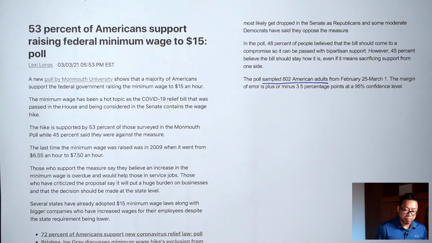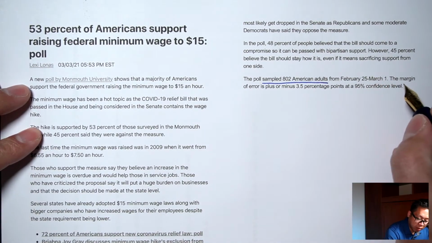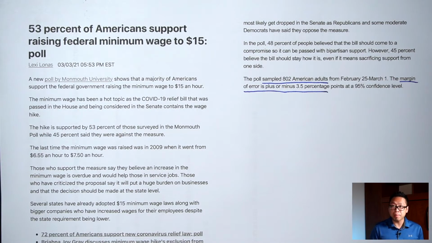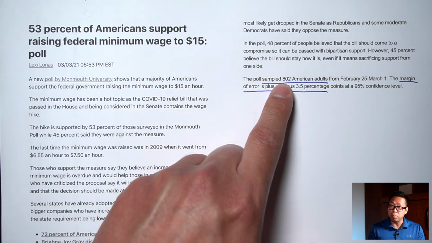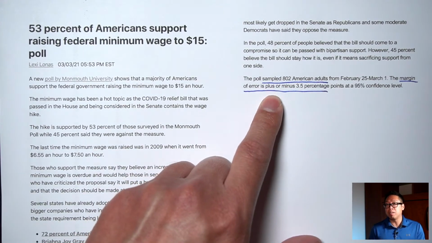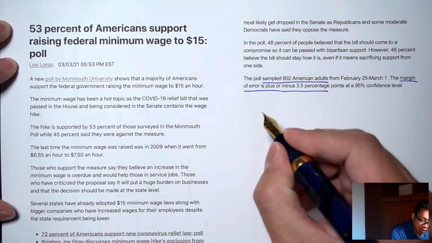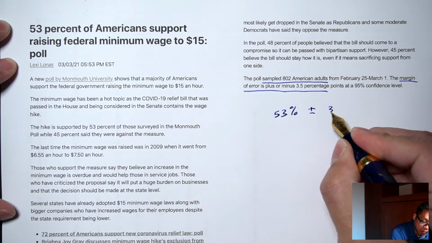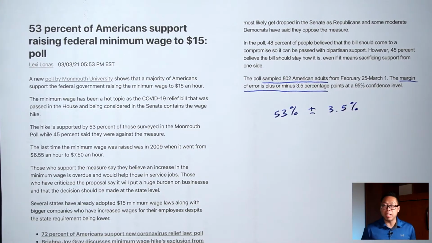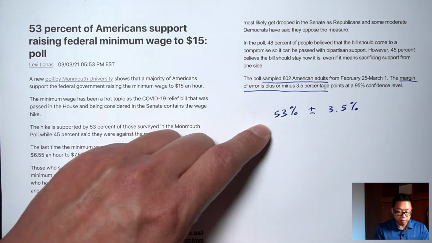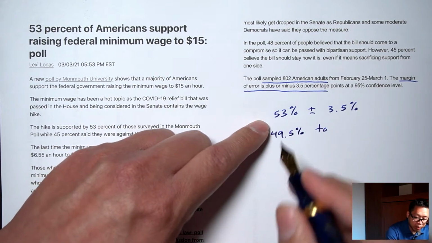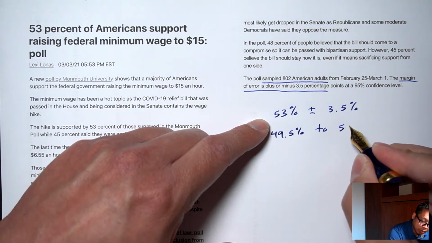Another question we're going to answer is, in this next sentence, it says the margin of error is plus or minus 3.5 percentage points. What does that mean? The researchers here are admitting that because they didn't ask all Americans and they only asked 802 people, they could be off by plus or minus 3.5%. So they're saying that it may not be exactly 53%. They could be off by plus or minus 3.5%. So it could be as low as 53 minus 3.5, which is 49.5%, and it could be as high as 53 plus 3.5, which is 56.5%.